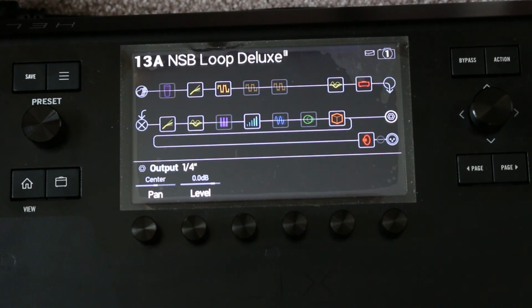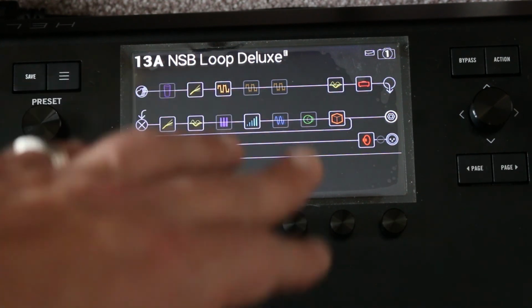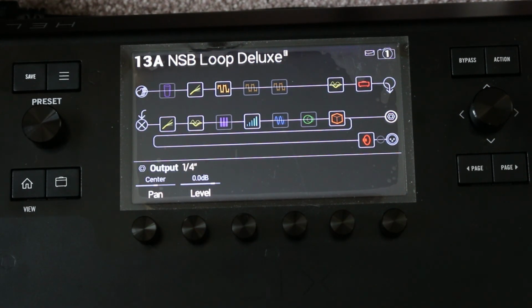I hope you found that useful. It's great, it's really powerful, and you can start to do all manner of things. You can put different effects down here should you wish to that go to front of house. Possibilities are limitless. So hope you found that useful.